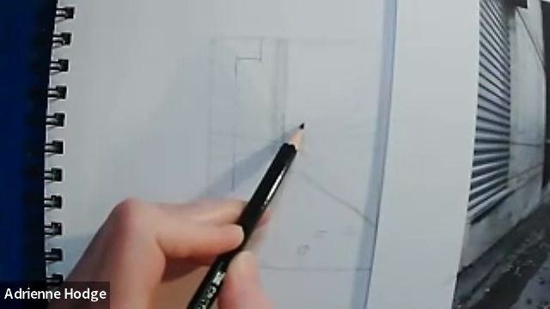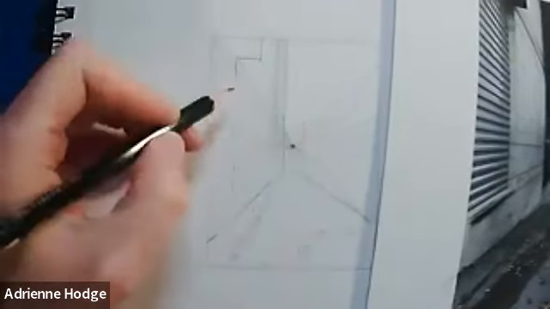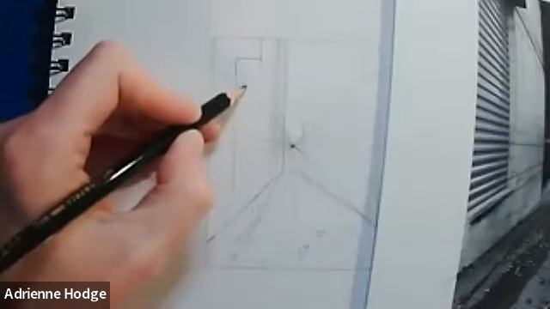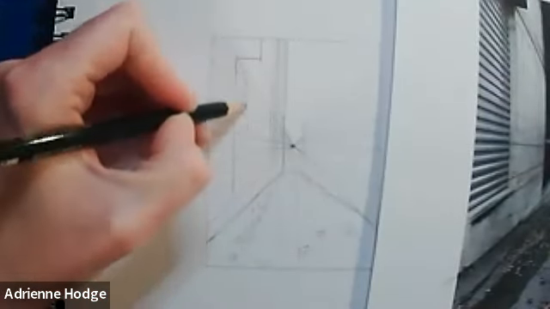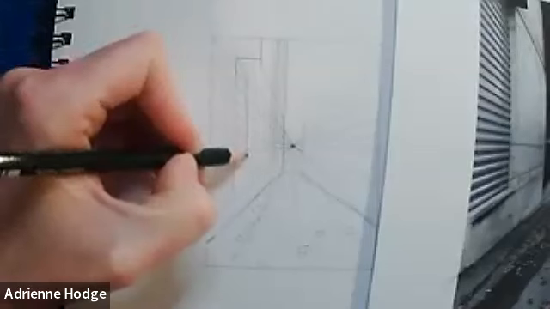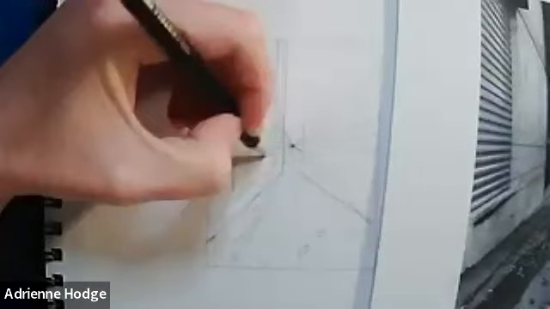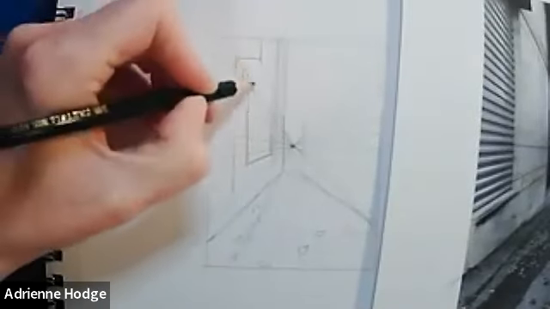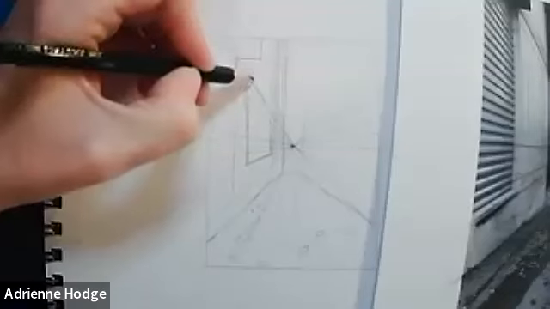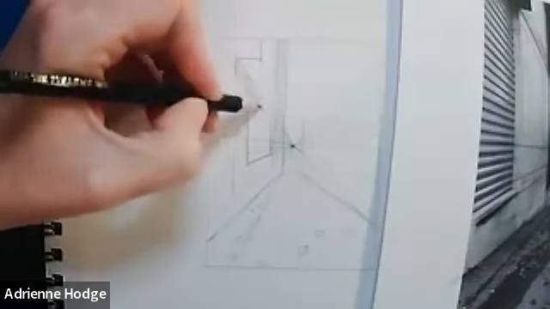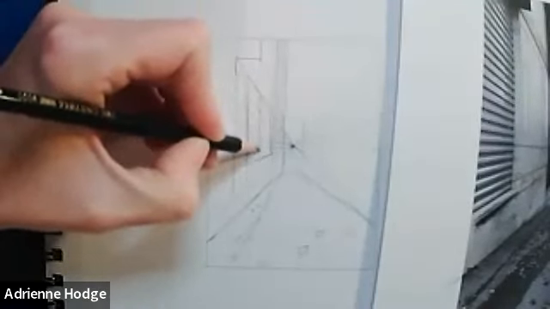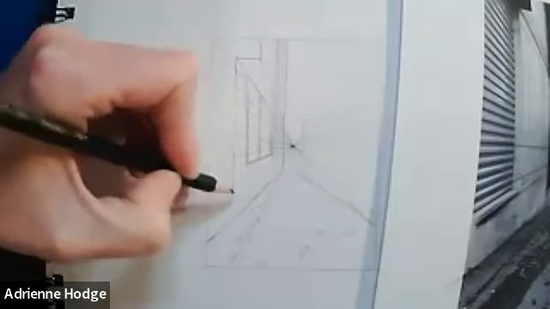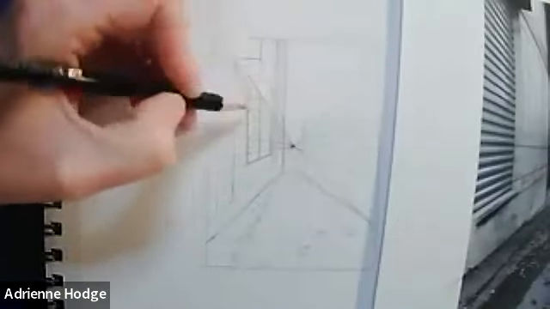So once you get your main information in there, feel free to ad lib a little bit, as long as the window that you add has lines that become orthogonal lines and follow that linear perspective path, you can kind of fudge it and add something like that if you want to.